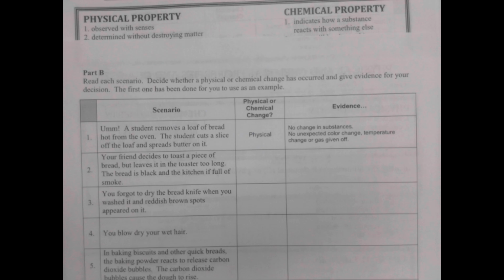So on the back, they do the first example. A student removes a loaf of bread, hot from the oven. The student cuts a slice off the loaf and spreads butter on it. Is this a physical or chemical change? It's physical. What evidence? The bread doesn't change.